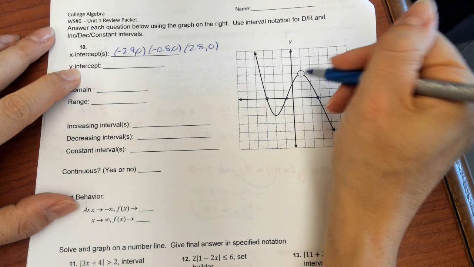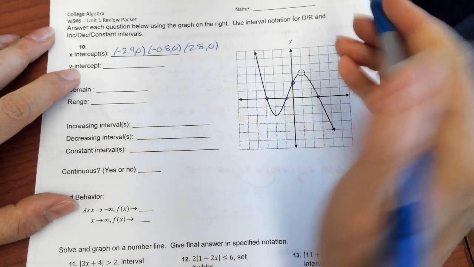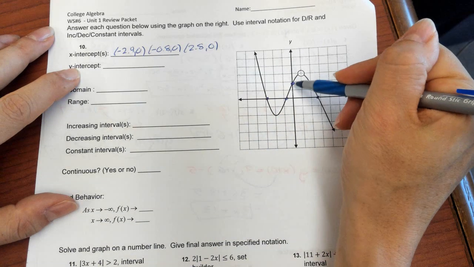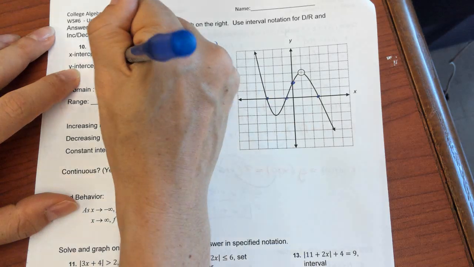My y-intercept is where it crosses the y-axis, which is right here, and that looks like it's not quite at 2, so maybe (0, 1.9).